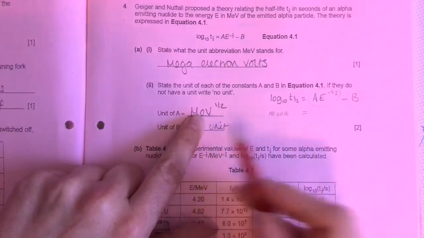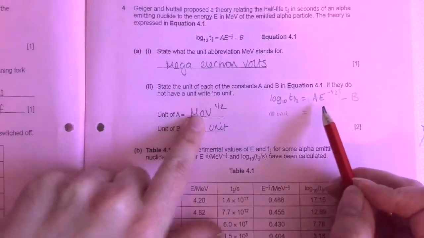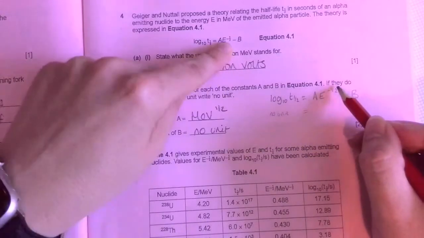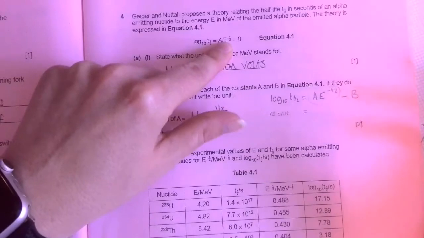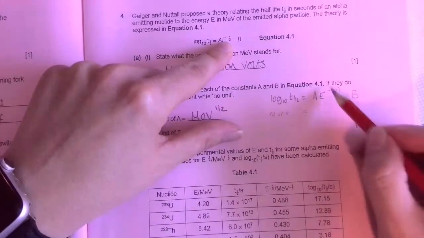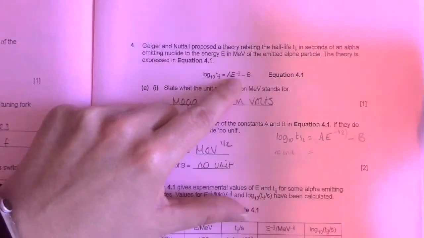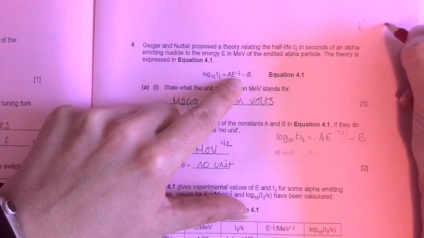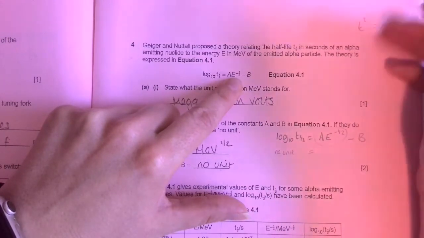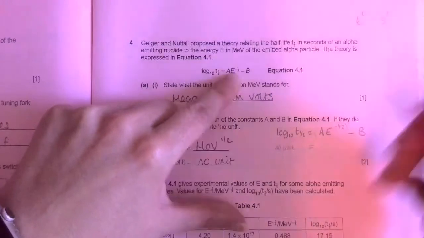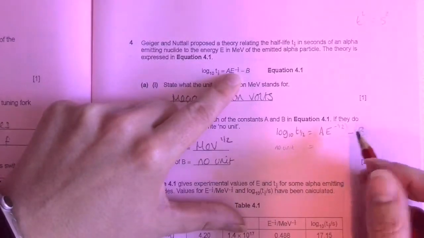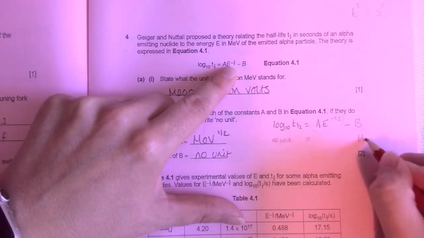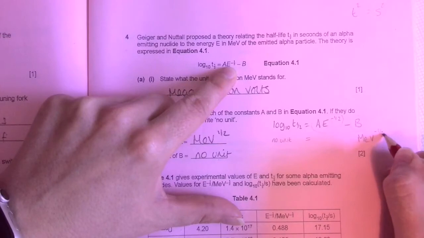For A, well, see the way in the equation E is to the power of -1/2, the power of minus a half is also going to apply to the unit. It's harder to get your head around that with stuff that looks a bit more awkward, but if you have an equation that has time squared in it, the unit is going to be seconds squared, so the power has applied to the unit as well. So I'm going to expand this out a wee bit: E is measured in mega electron volts, so this is mega electron volts to the power of minus a half.